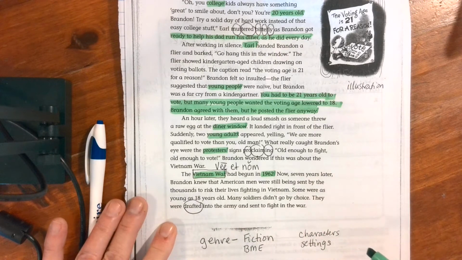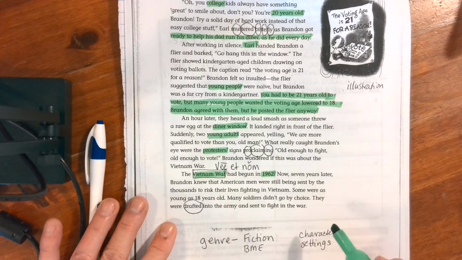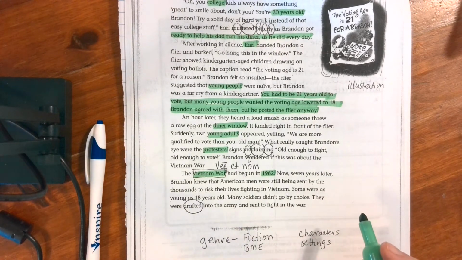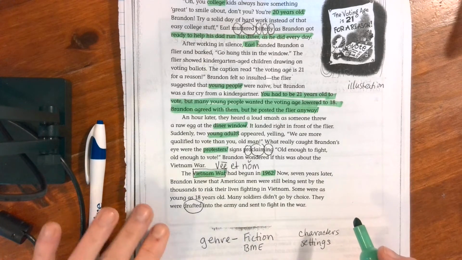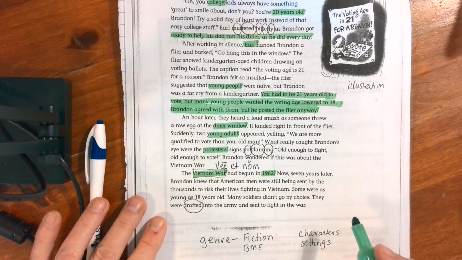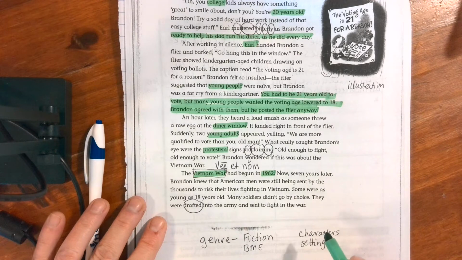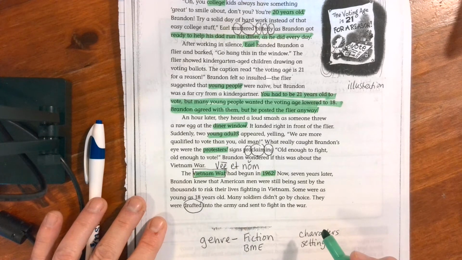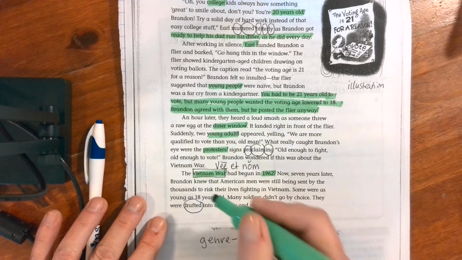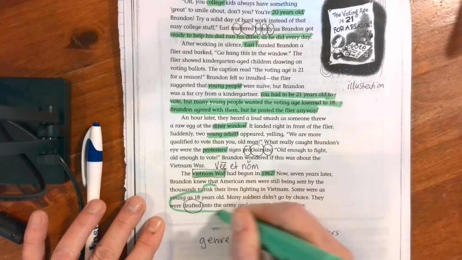Now, what do you think is the main thing these people are protesting? See if you can find one or two sentences that tell us the main reason they're protesting. Yeah, I think it's really this part down here.